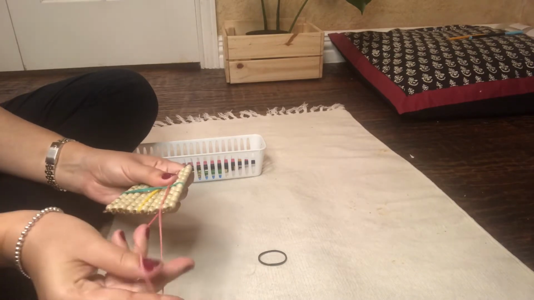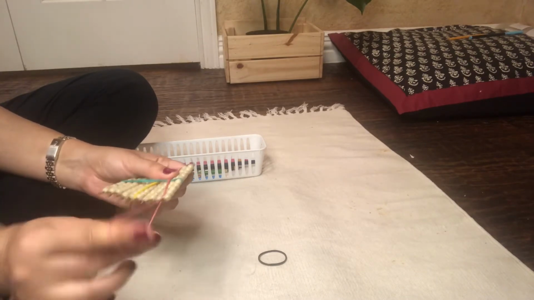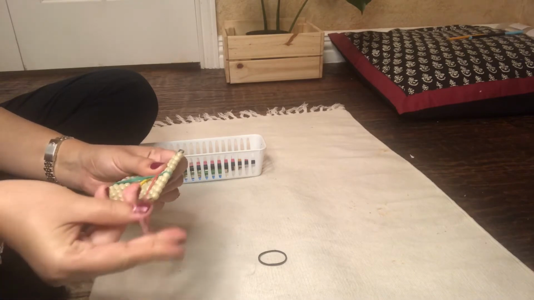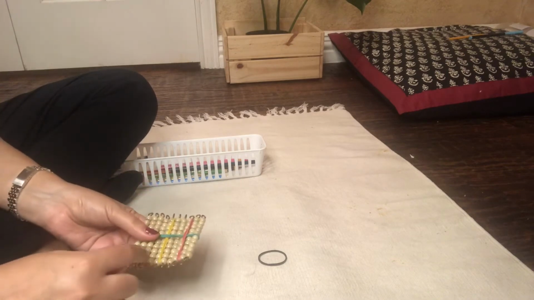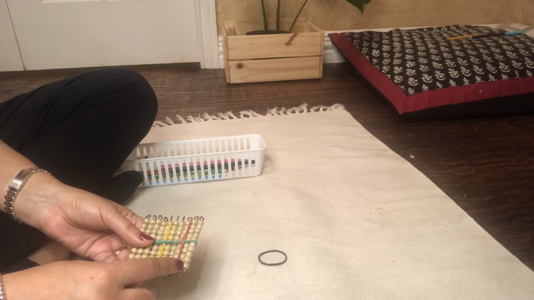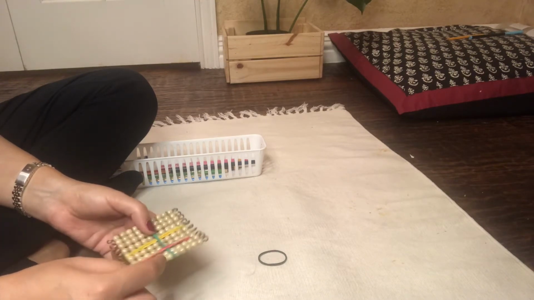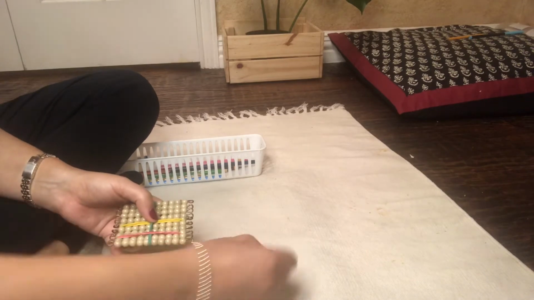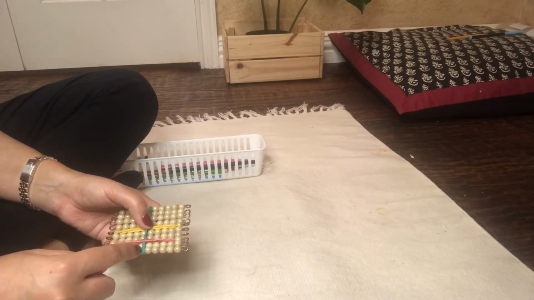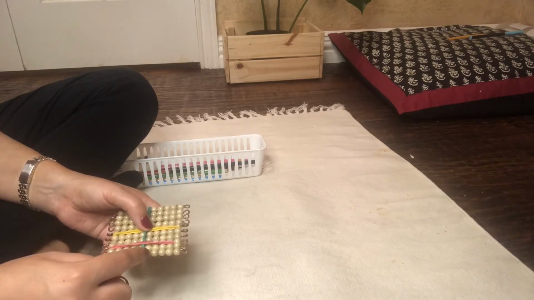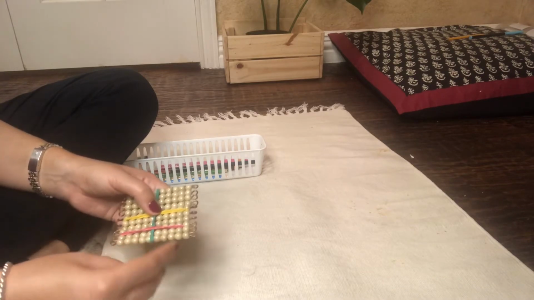Sorry, my rubber bands are kind of big. Okay, so what I did on this side, I do the same thing on this side. We have 1, 2, 3, 4, 5, and I count 3 more. 1, 2, 3.